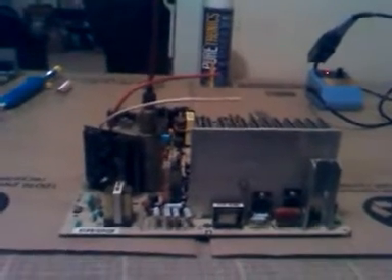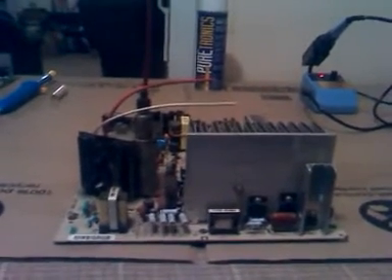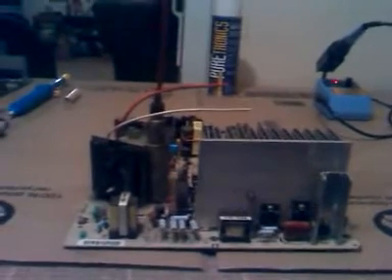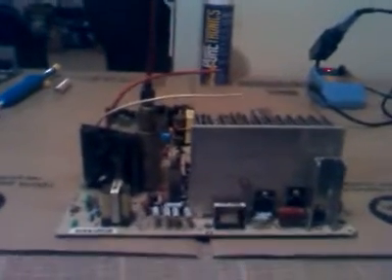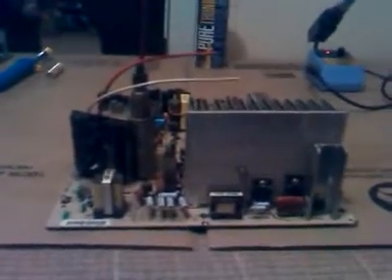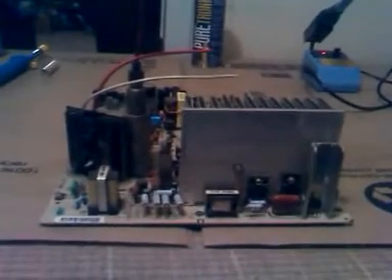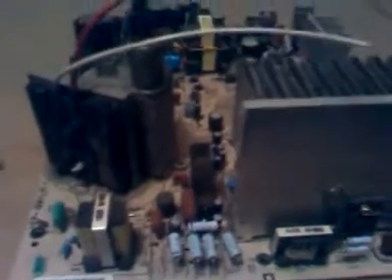But in this case, with the 6 blink error code scenario, I'm going to zoom in here and simply show you two small ICs, 2 chips that are 90% of the time causing this problem.